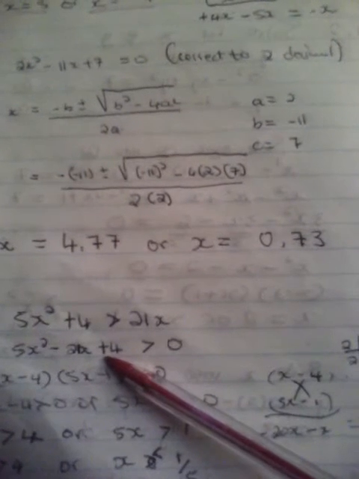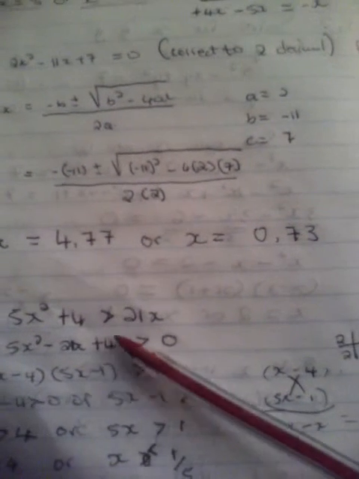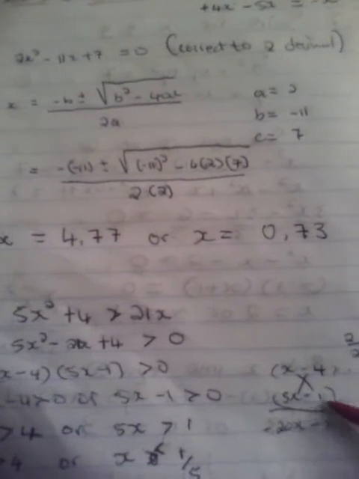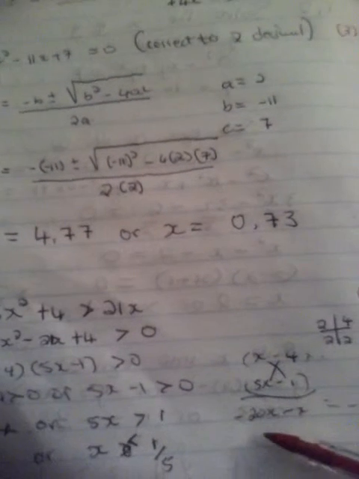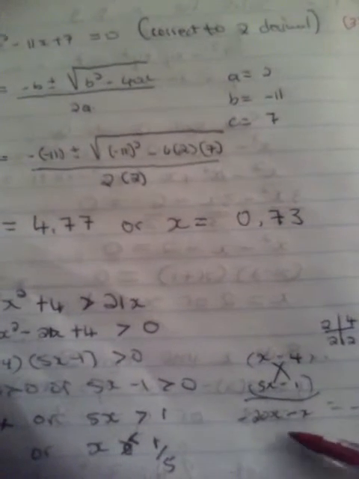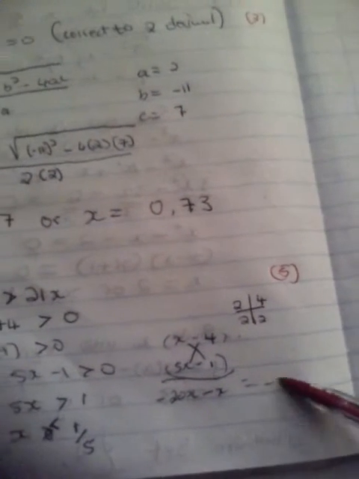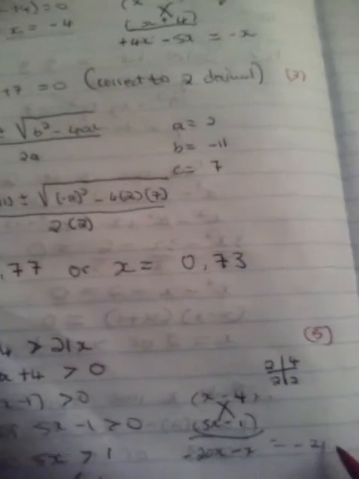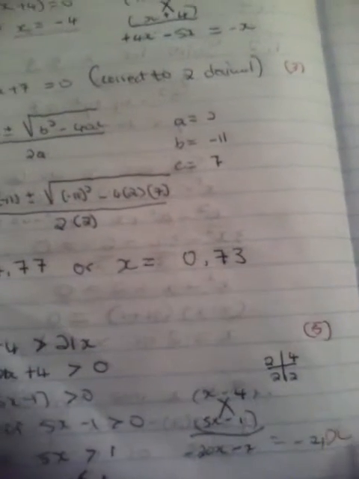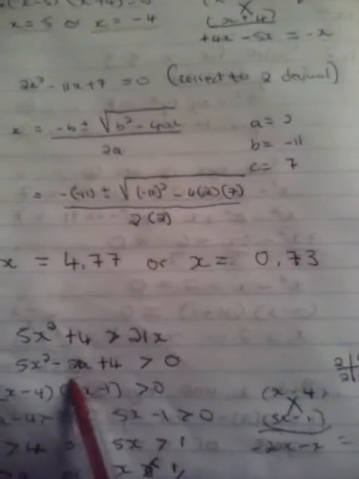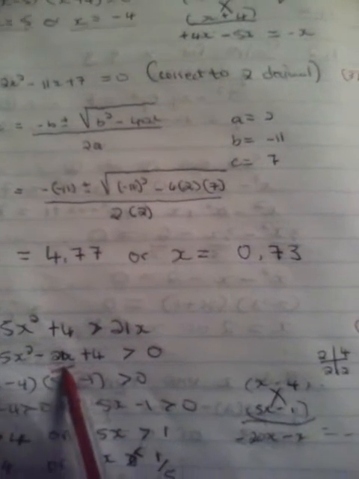To prove our factors are correct: negative 20x minus x gives us negative 21x. So our middle term is correct, and our factors are correct.